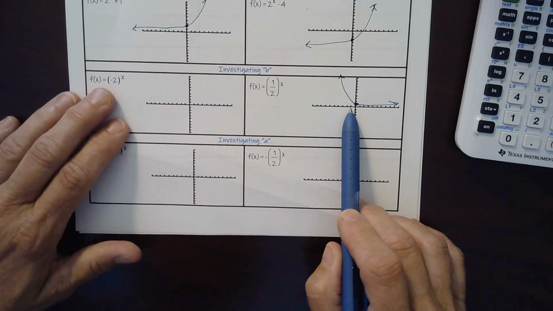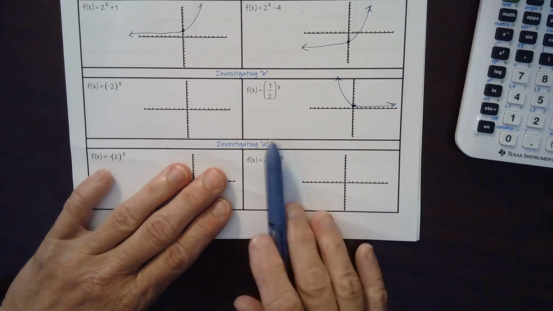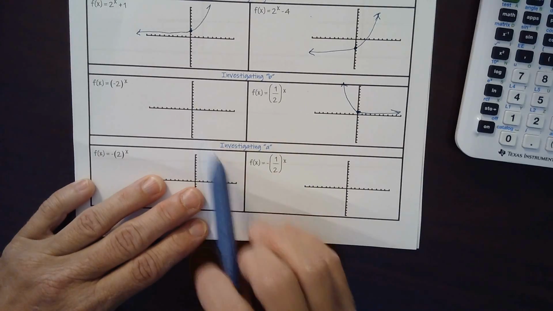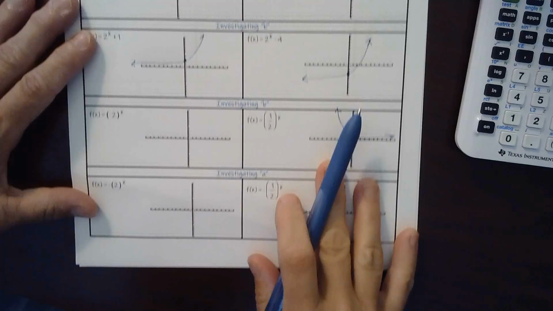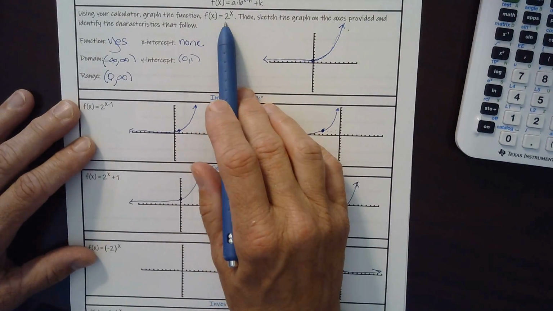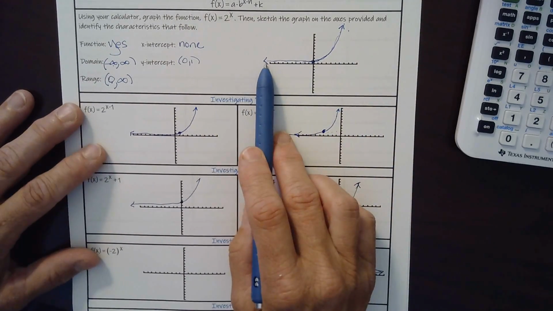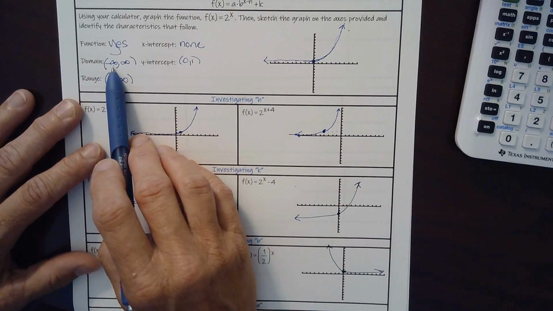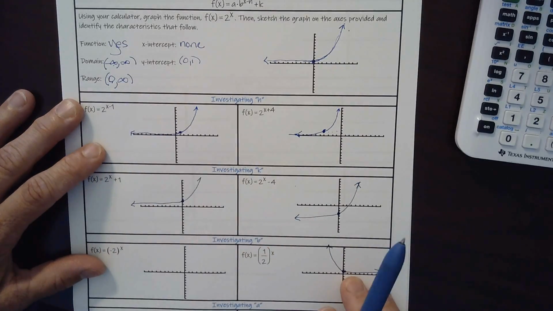All right, so now let's go back and talk about -2 to the x power. The question is, why are we not seeing a graph? Let's go back and revisit the mom and daddy function of 2 to the x. This is your basic exponential function. We said the domain for x is all real numbers, -infinity to +infinity.